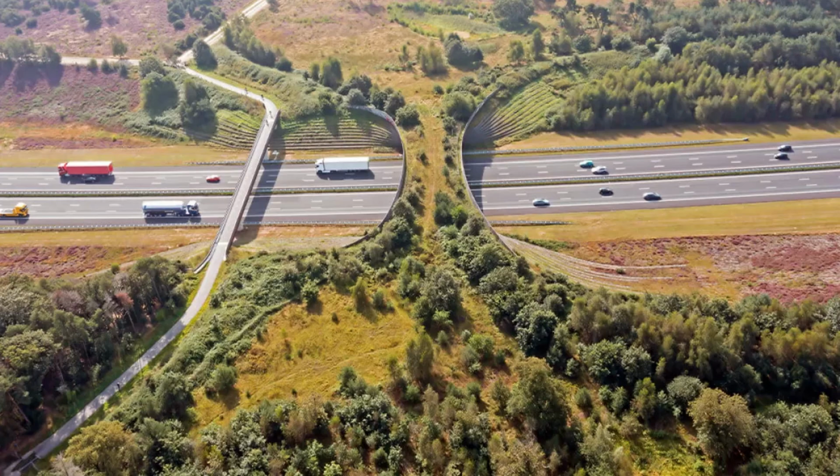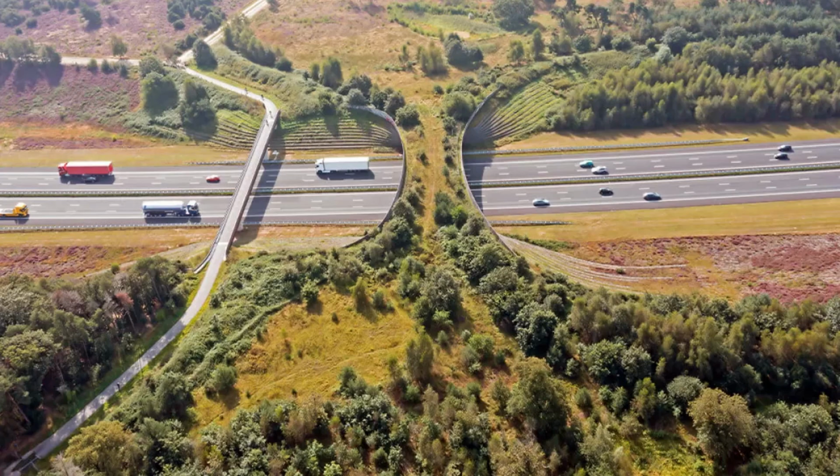So have you ever seen one of these structures while you were driving? Perhaps you were confused as to why a bridge with trees on it was needed? This is a wildlife corridor. It connects animal habitats that were divided by the road. To tell you why this is important, I must first explain connectivity.